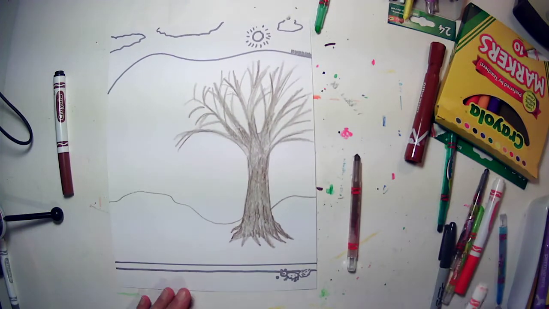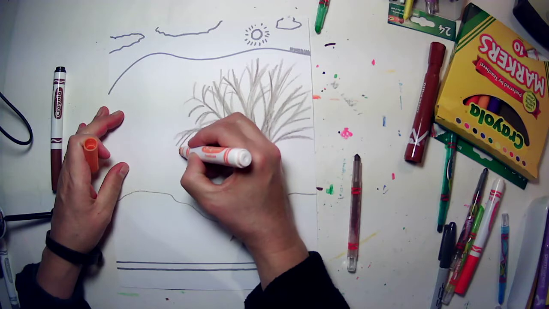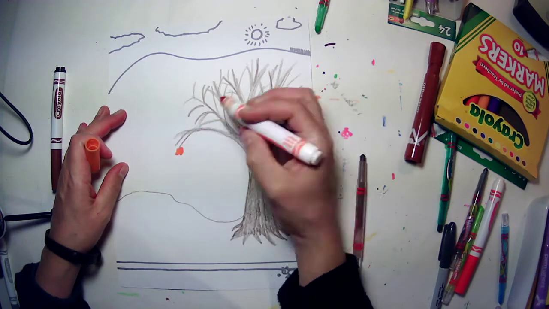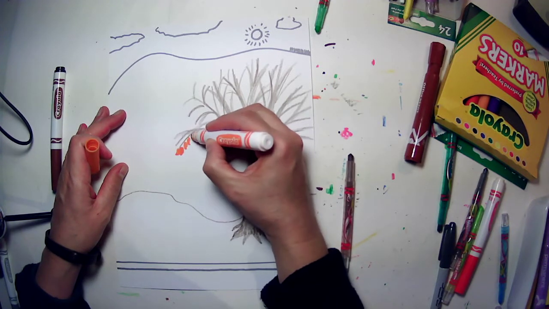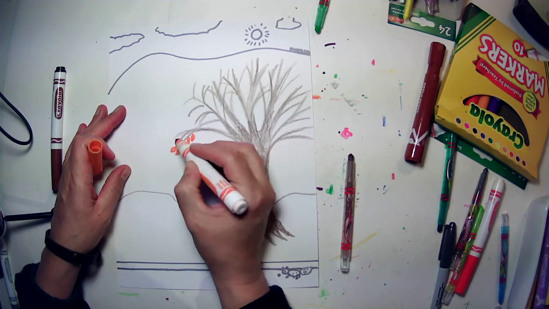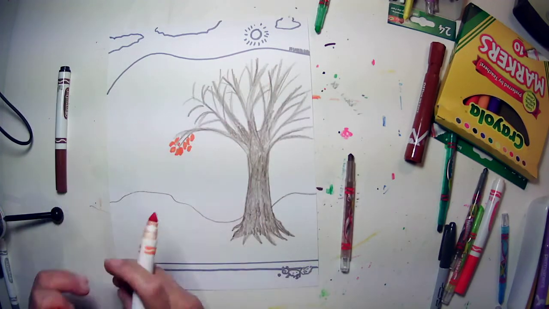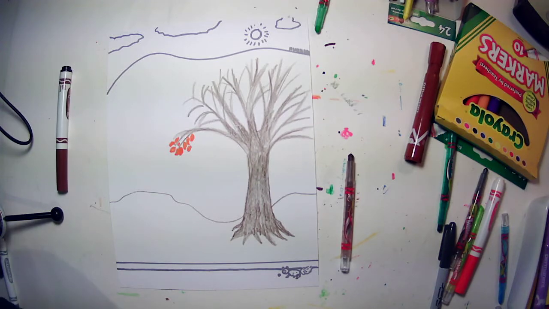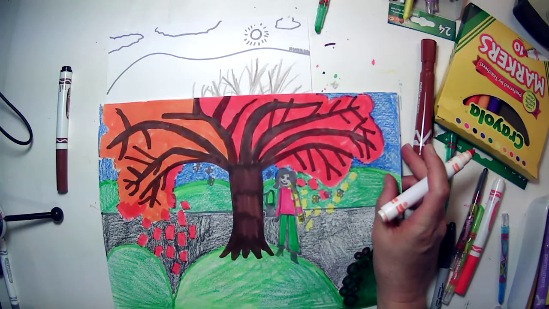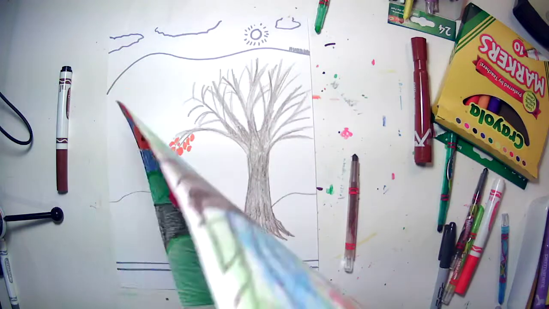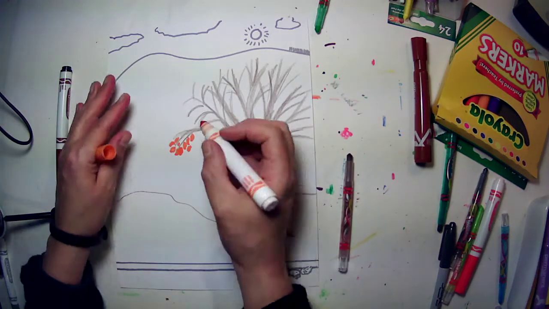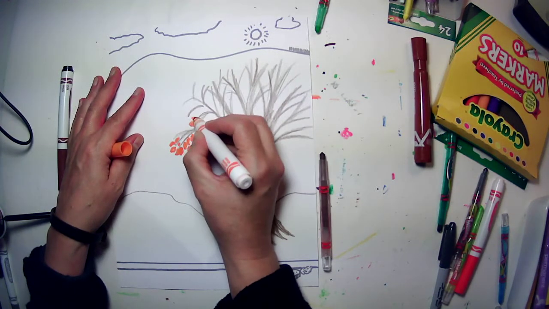And now I think I might start adding some leaves. You can do individual leaves, which is quite lovely. You could do shapes of leaves. I've done that too. I don't know, it just depends on what you feel like doing and how you like to draw.